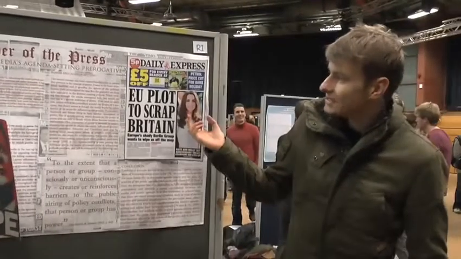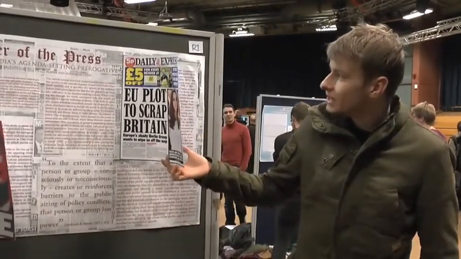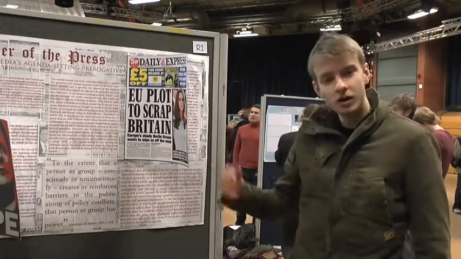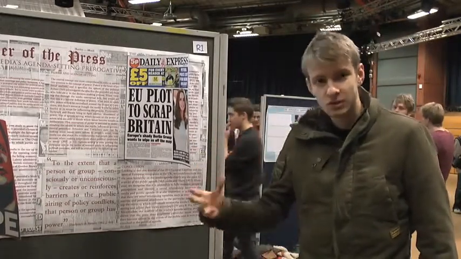We used these two case studies to illustrate it. The first one was on the EU and Europe, and showed a Eurosceptic stance to show how the media would influence this in Britain.